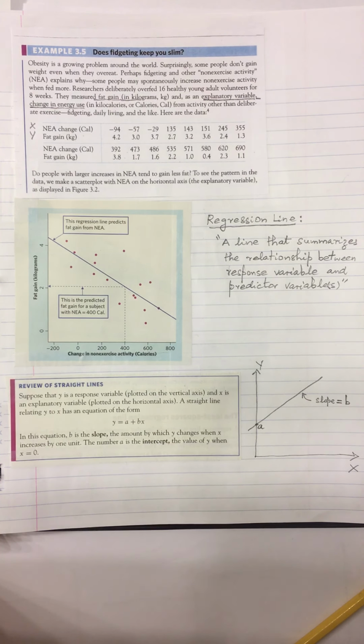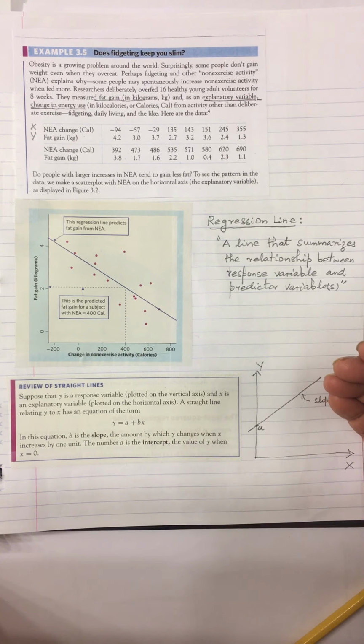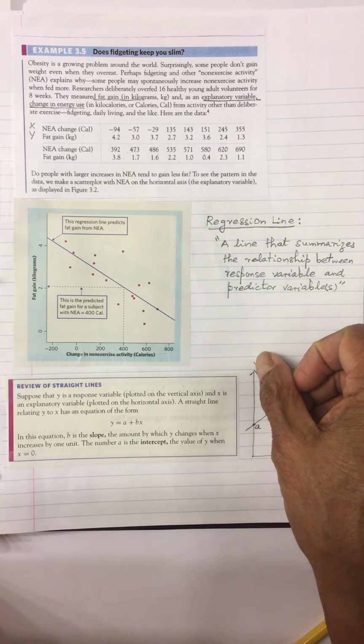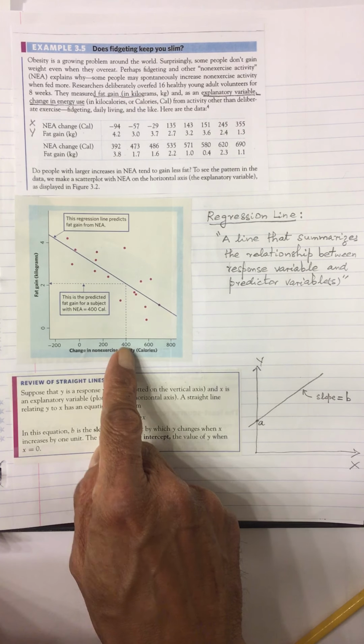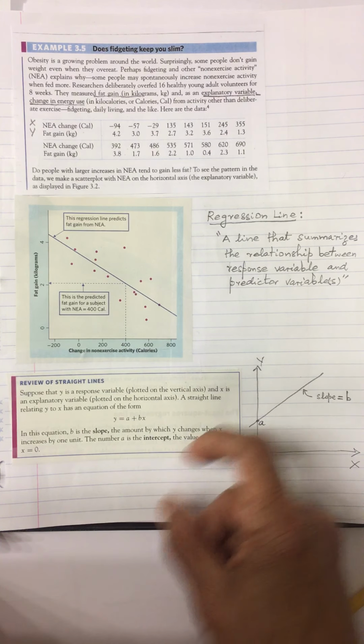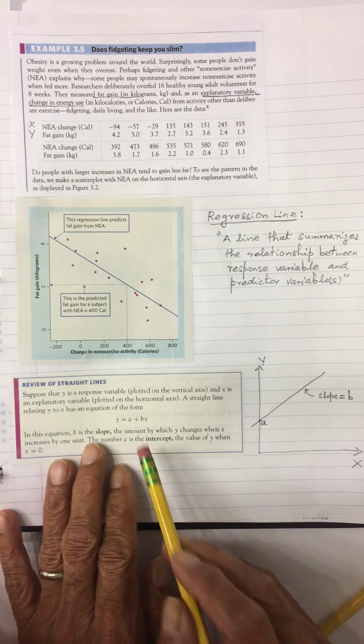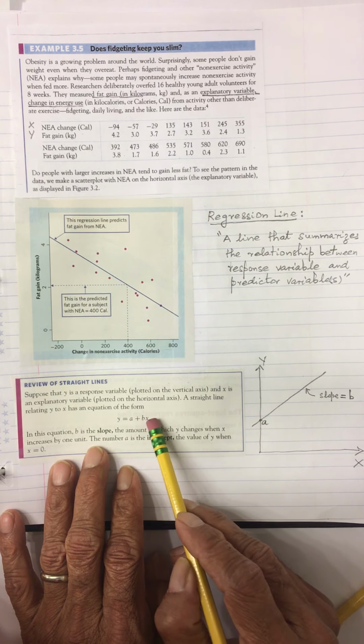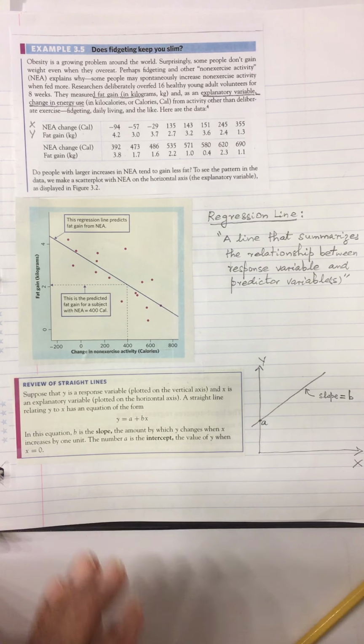Once you have that, if you want the y value when x equals 400, you can use that line. Once you know a and b, we can put x equal 400 in, so that we get the y value.